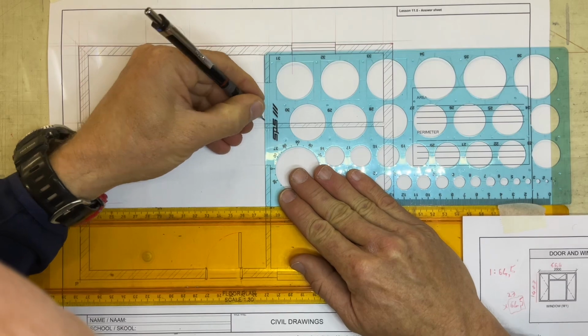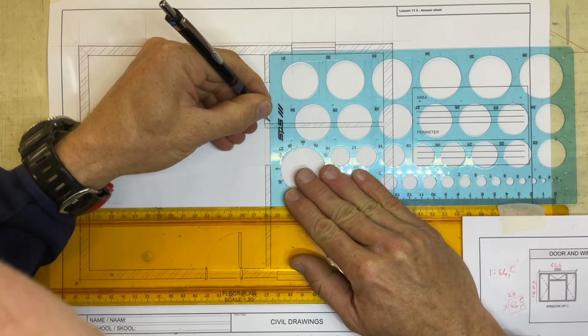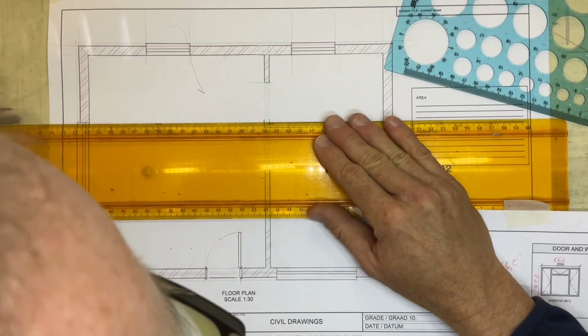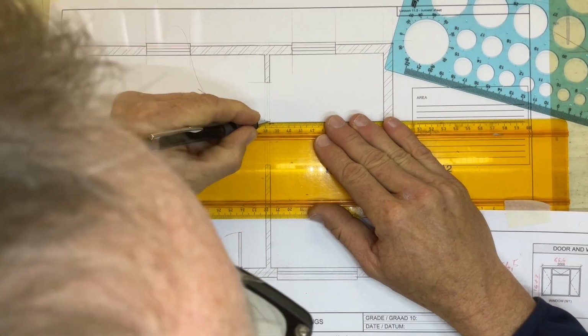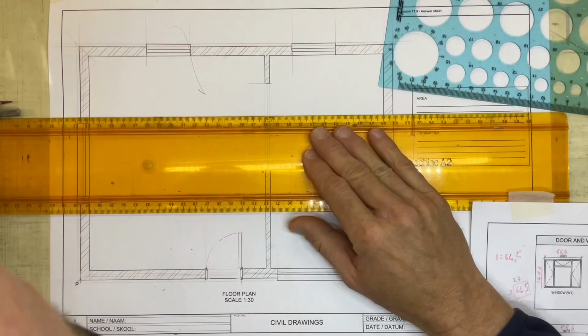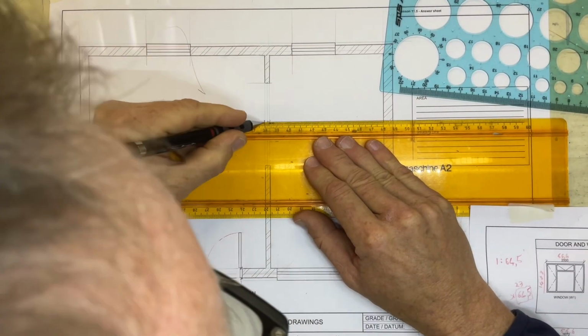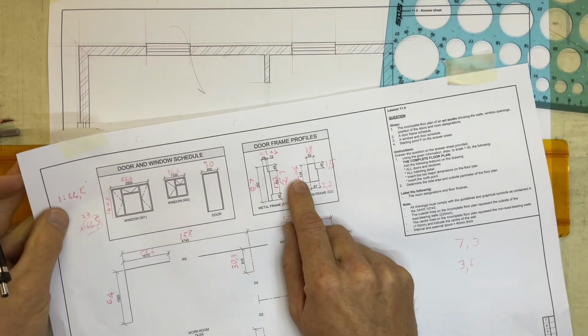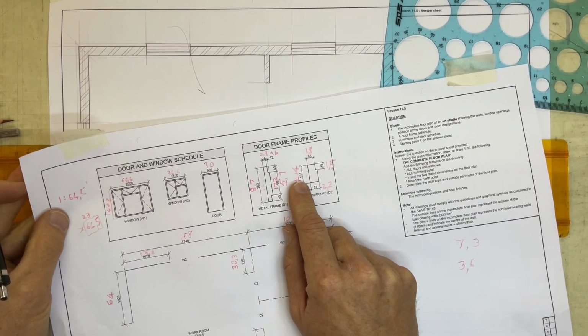Draw a little line coming down over there, little line coming down over here, little line coming across just in there, little line going up over here, and a little line coming across. You'll note that I really spent a lot of time getting those measurements exact. Okay, did you see how much measuring I did?